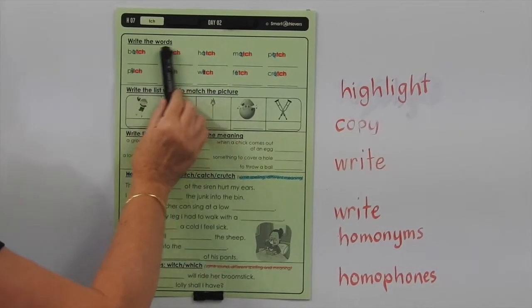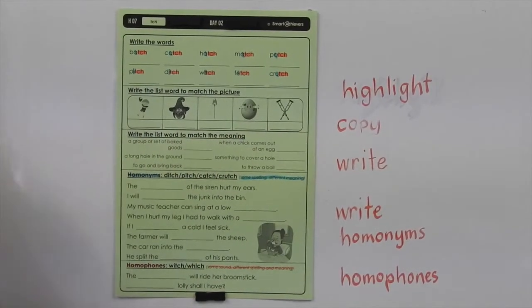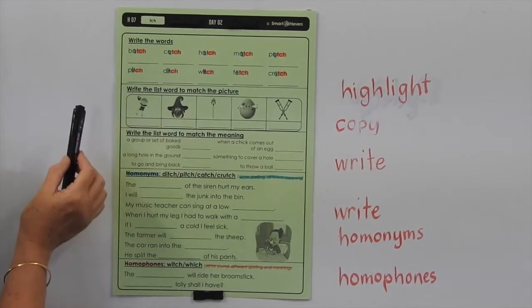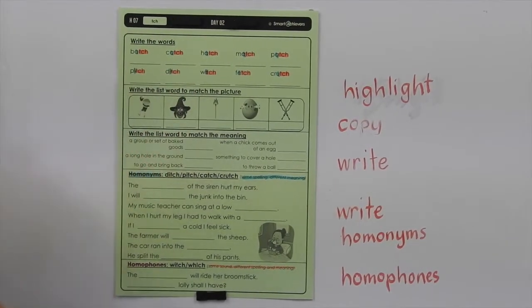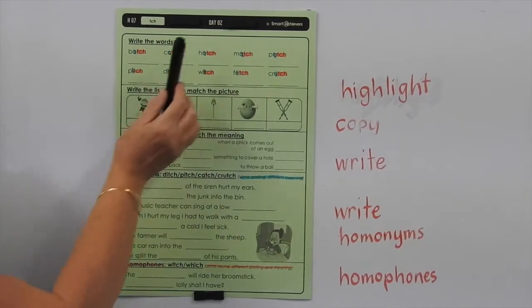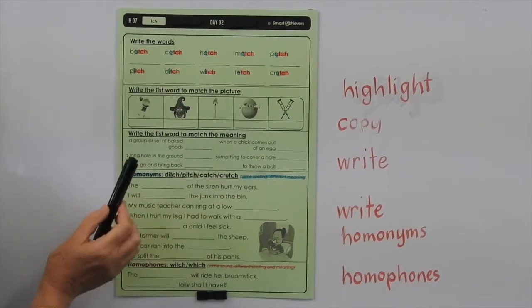So you know what these words are from yesterday. Let's quickly go over them. A batch is like a group of things. You can catch things, you can catch a ball, you can catch a cold. It means when you get something. Hatch is when you have a little chick hatch out of a shell.